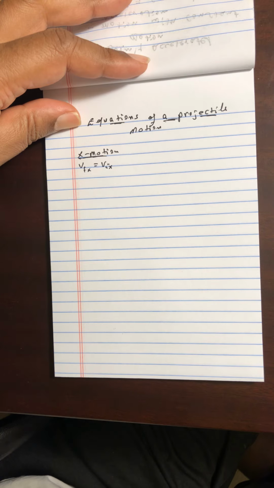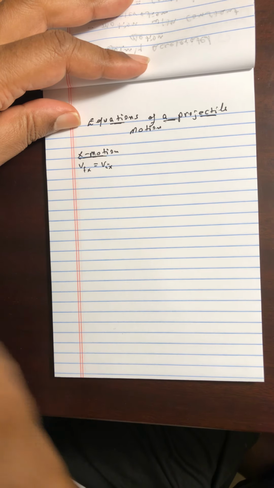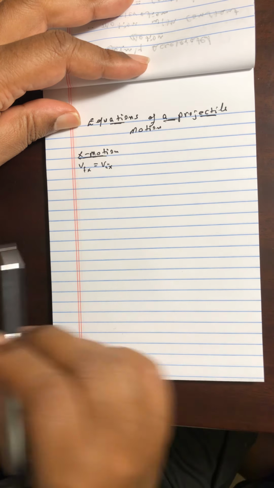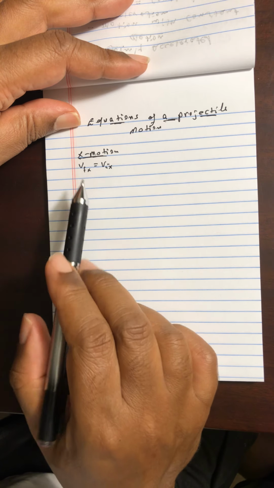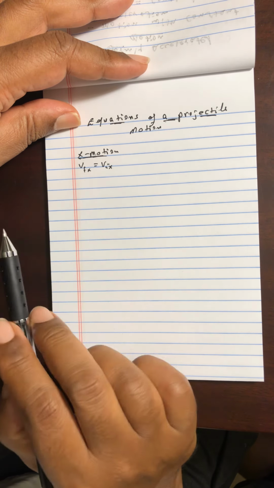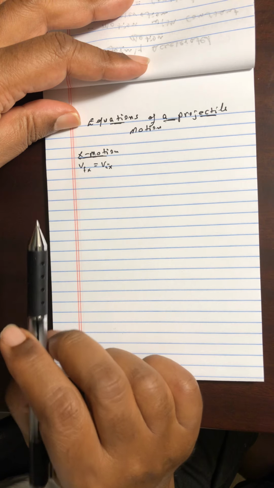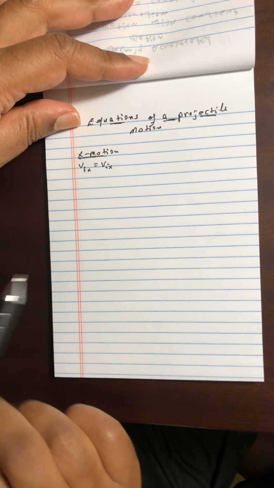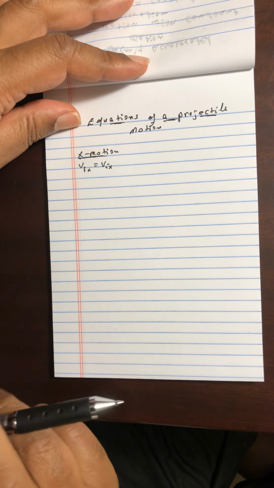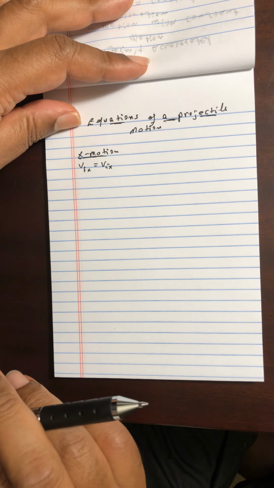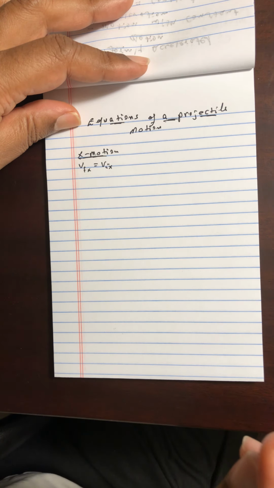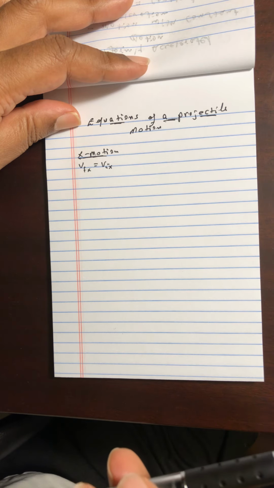The horizontal component of the velocity is a constant. There is no acceleration horizontally, so the x component of the velocity is not going to change. It's always the same. For example, let's say you throw a ball horizontally with a speed of 10 meters per second. The object will keep falling because the y component is changing, but the x component of the velocity will not change. Even by the time it hits the ground, the x component of this velocity will still be 10 meters per second.